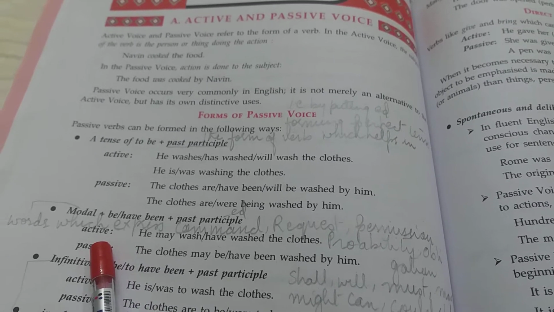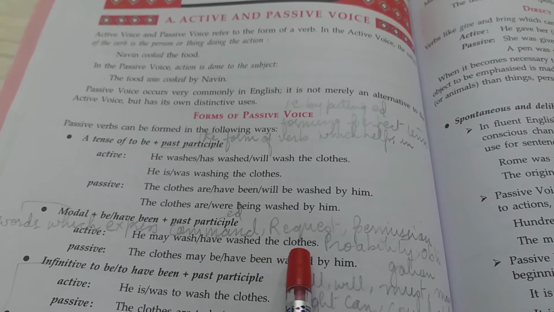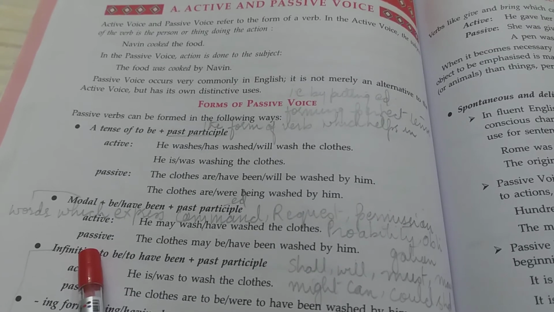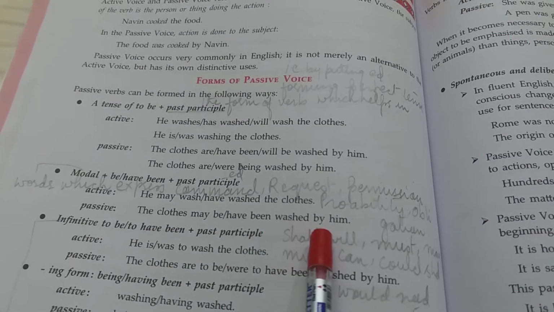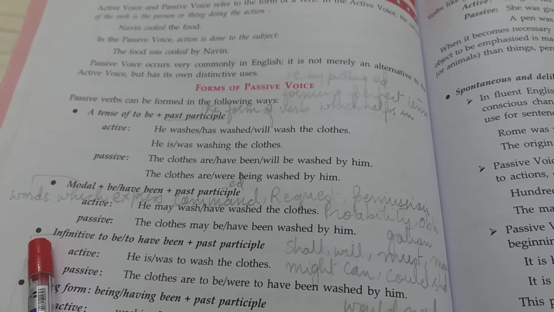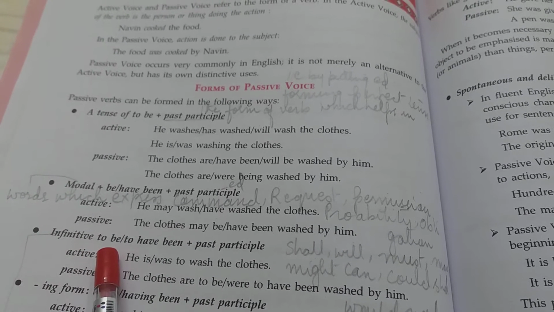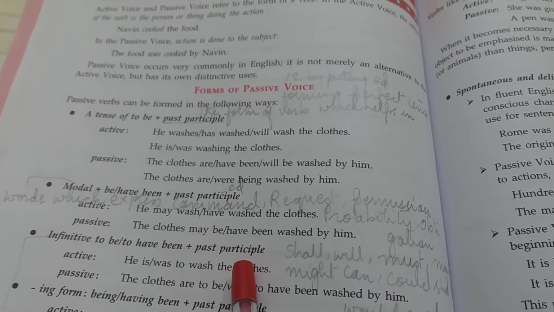Now this is the active voice. He may wash, have washed the clothes. Now turn it into passive. The clothes may be, have been washed by him. Now we come to the third one. Infinitive to be, to have been plus past participle.